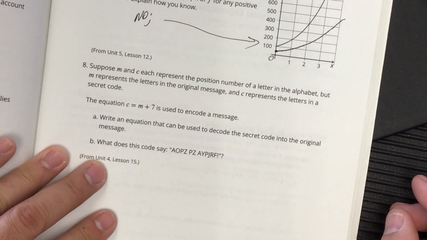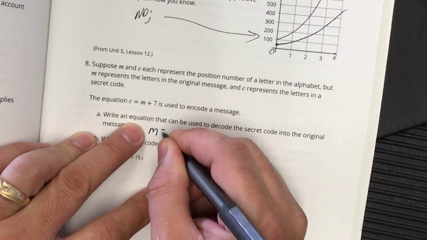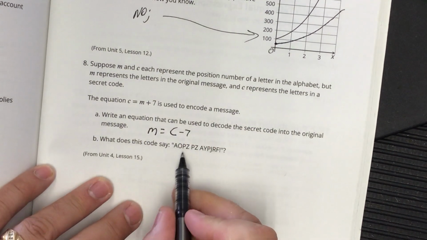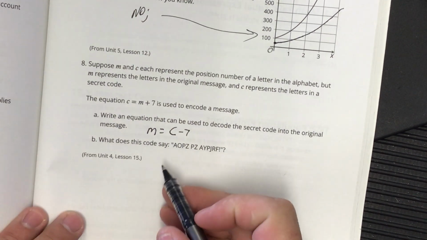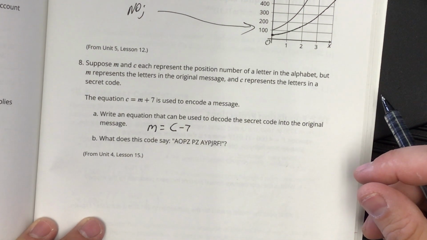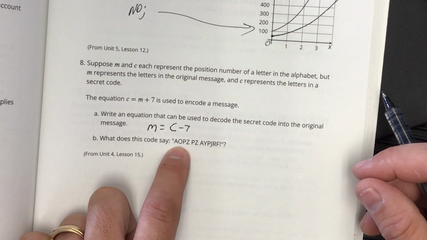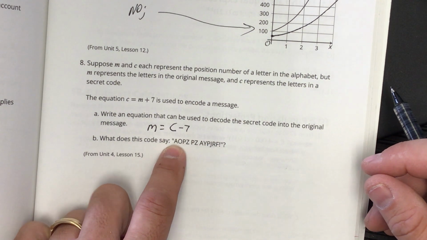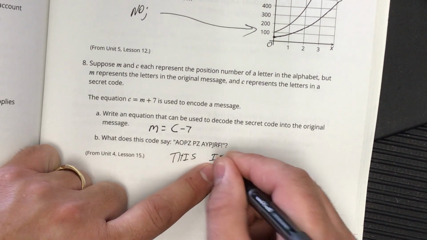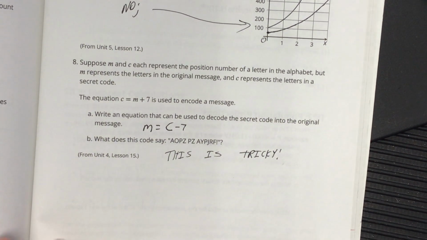Question number 8. Write an equation that can be used to decode. So if I solve that for m, I would have to subtract 7. So that means whatever the code is, I need to go back 7 letters. It's important you don't forget any letters. You go back 7 letters and you'll have our code here. So 7 letters in front of A. Yeah, it should say this is tricky. This is tricky is the code.